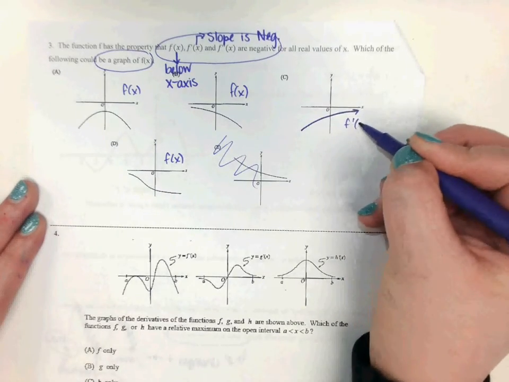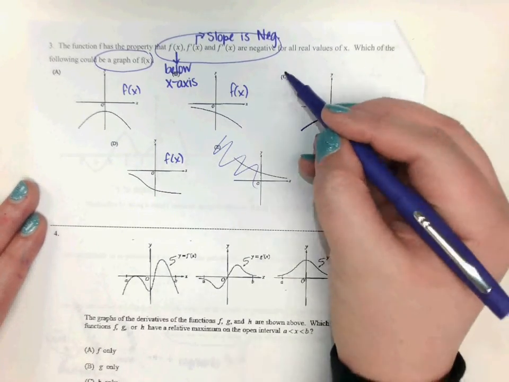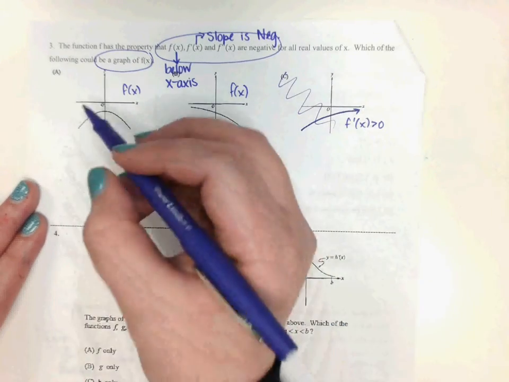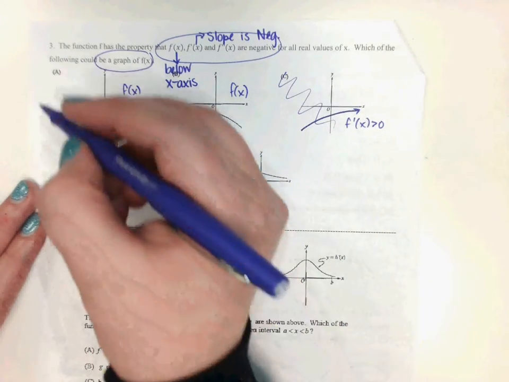F prime of x then is greater than 0. That's not what I want. And then A, that part is increasing, so that's not what I want either. So I have 2 more left.